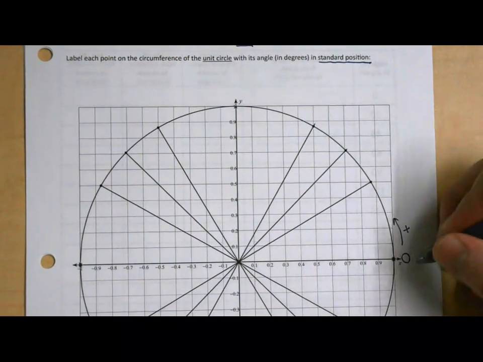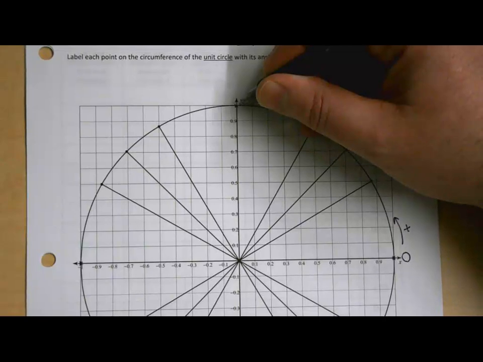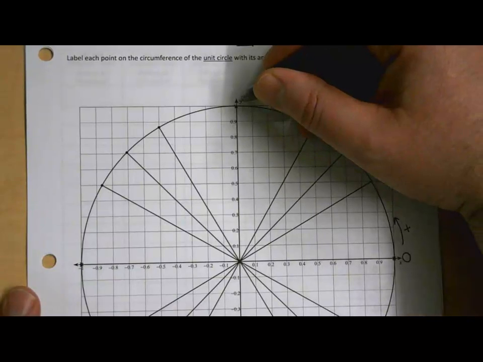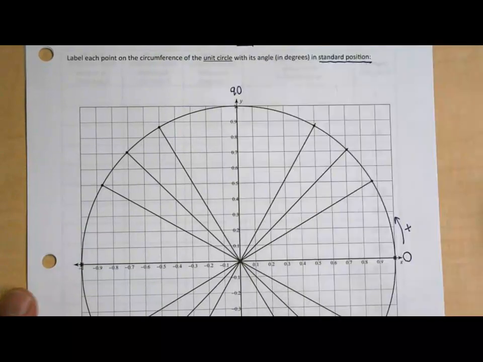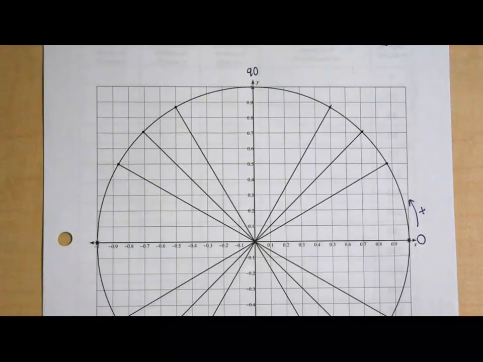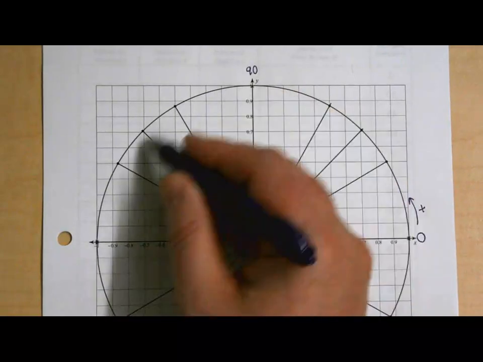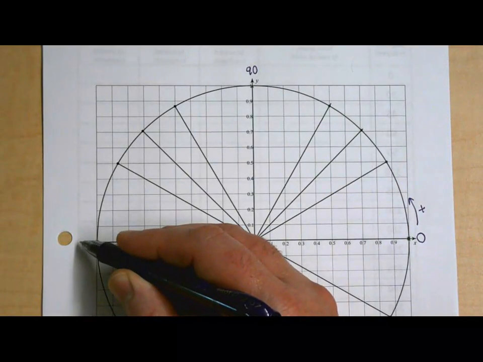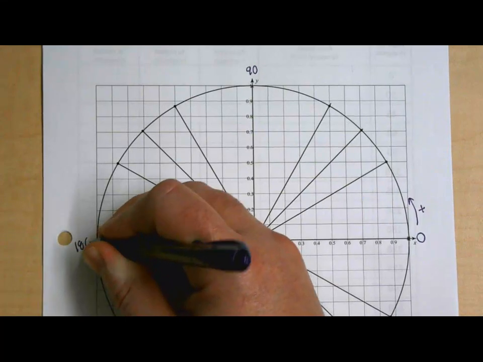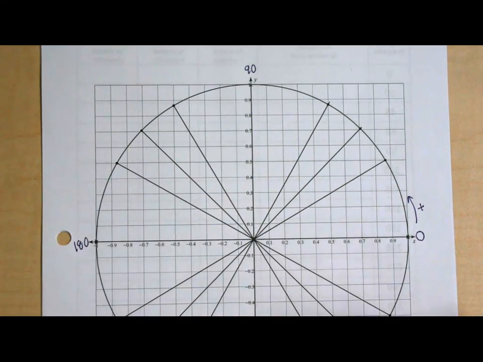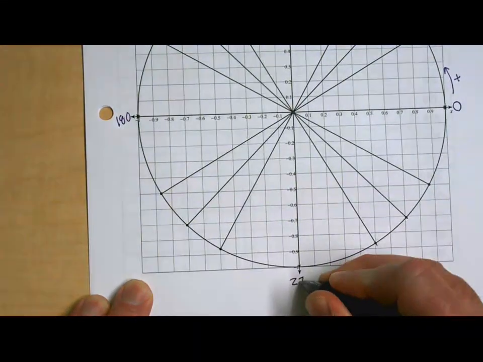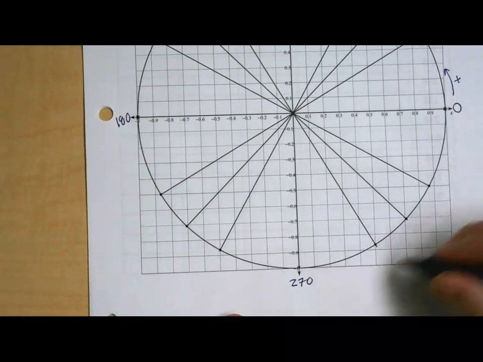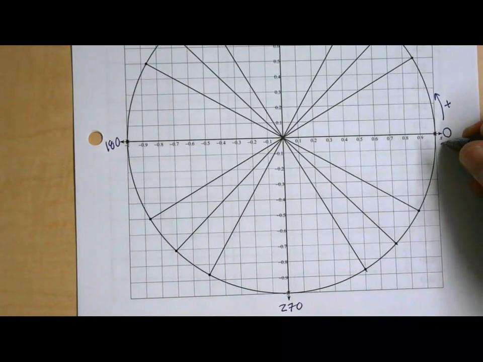So if I start here, I'm going to skip over a couple of these points, and I go up to here. What's my angle up here? How far around the circle have I gone? I start at 0, going this way, we get to 90. Keep going around, gets us to 180. Another 90 after that, we're at 270. One more 90 degrees gets us back full circle, 360 degrees.